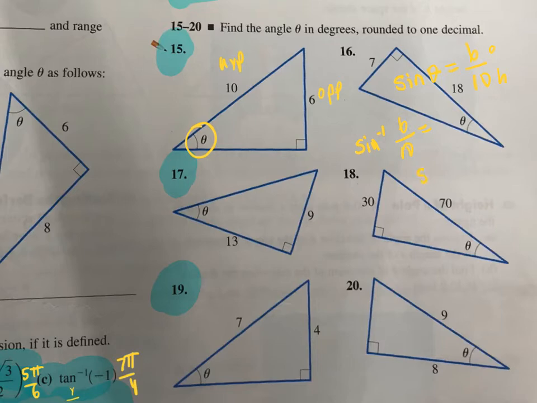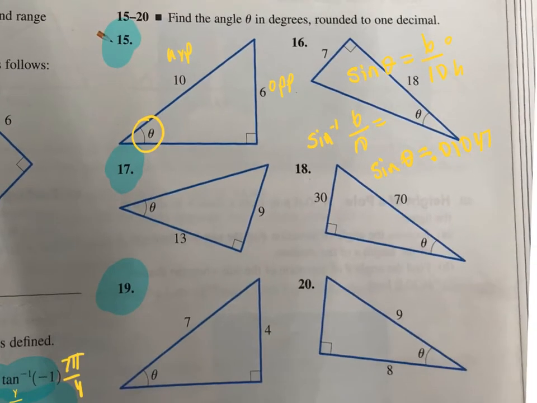And I get that the sine of theta is 0.01047. I'm looking for an angle measure. Guys, that does not make sense that your angle measure is 0.01047. So this is when we hit second sine, and you plug this in. Or you could just do it from the beginning like I did here. If you just hit sine and get this, then you have one more step.